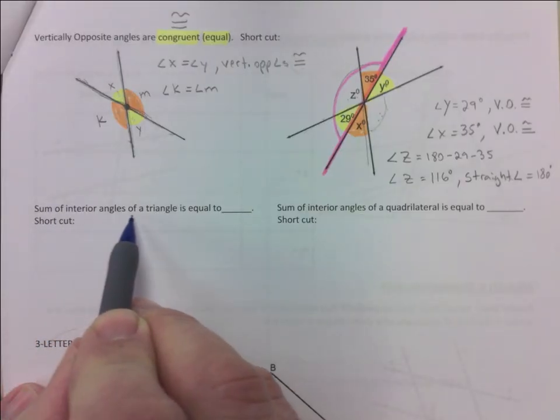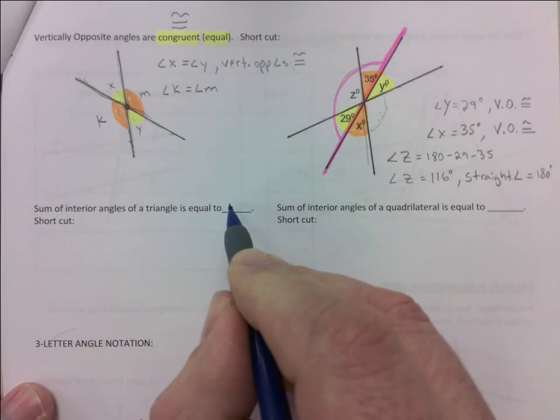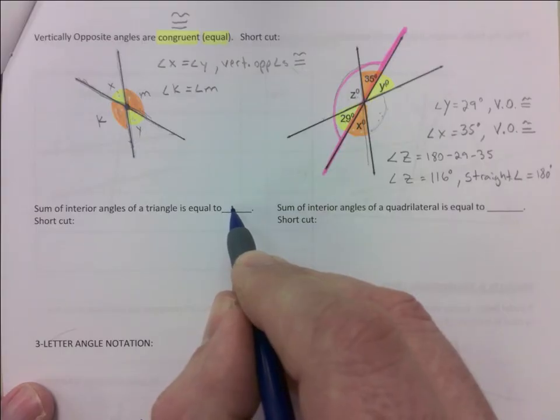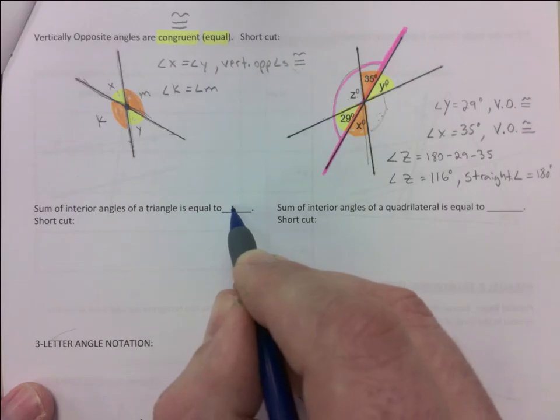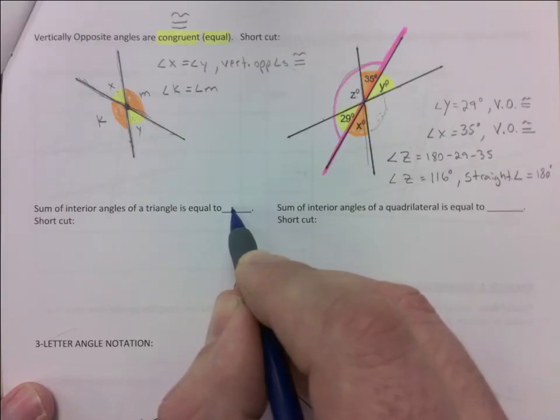The sum of interior angles of a triangle is equal to, what do all angles in a triangle always add up to? How many degrees? 180 as well. So 180 is kind of like a theme here.